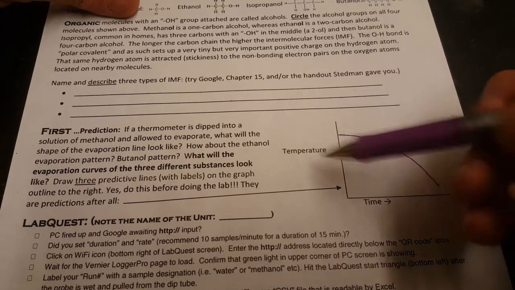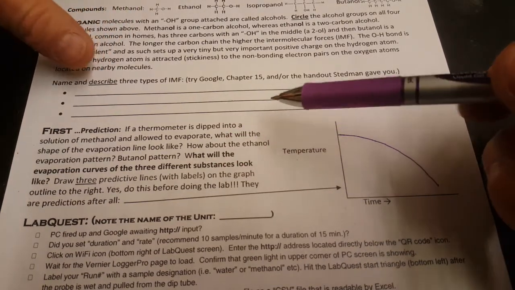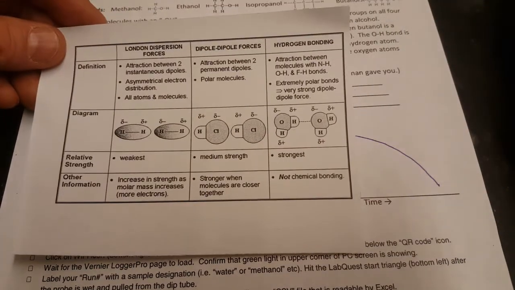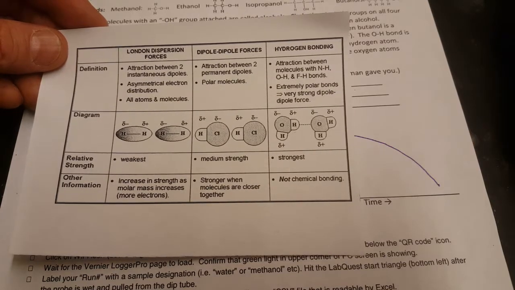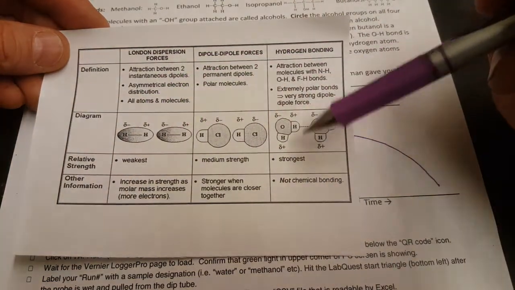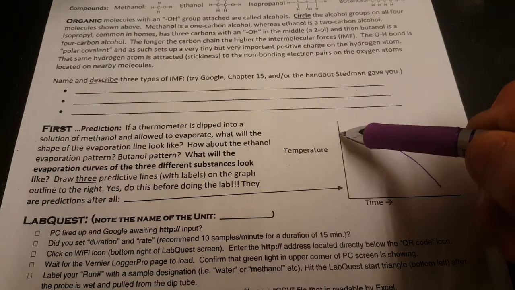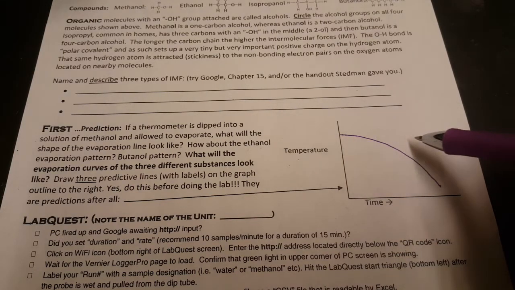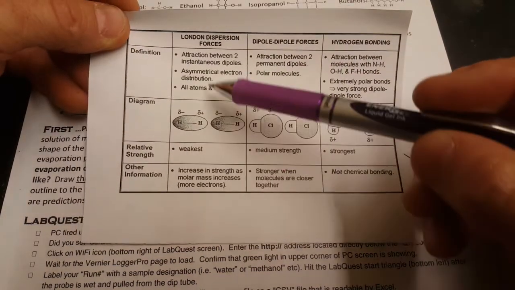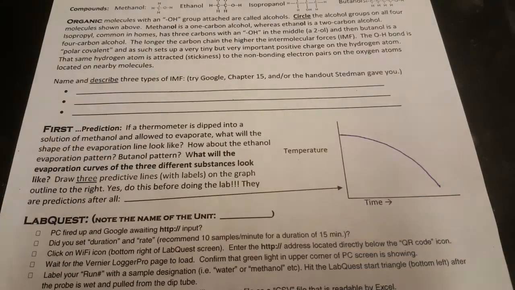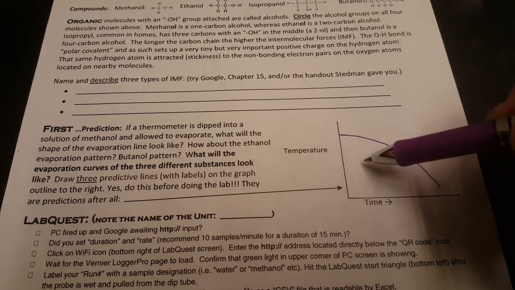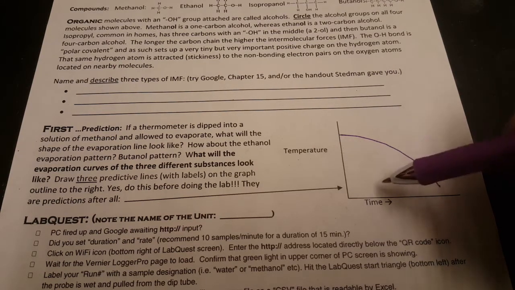And what I want you to do with this is compare the different amounts of intermolecular forces of the 4 different liquids that you have today. If they have more of these, they should evaporate more slowly, and you should end up with a line that doesn't go down as quickly. If they have fewer of these, or just the less strong ones, then we would expect them to evaporate faster. And so the temperature will drop much faster.